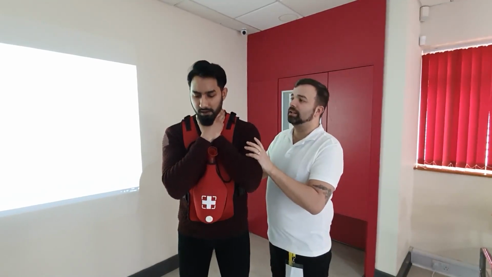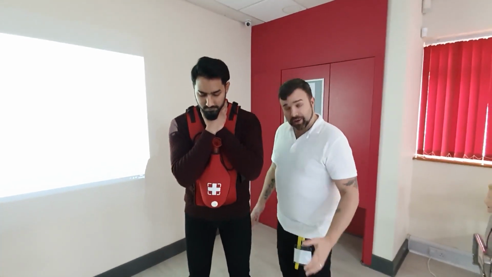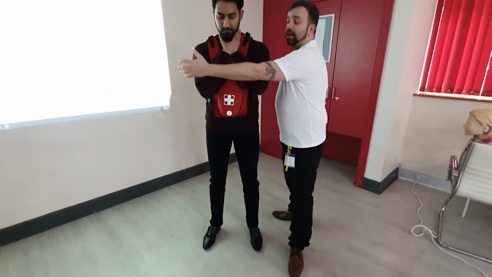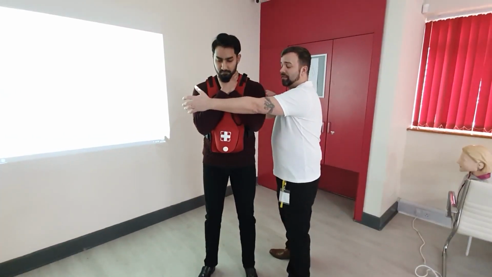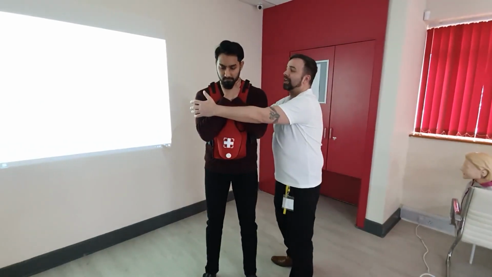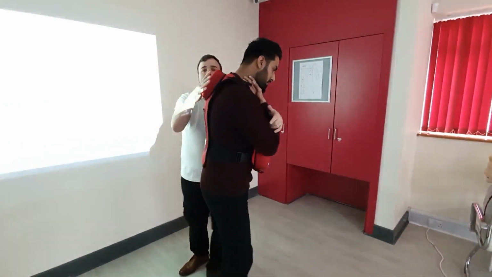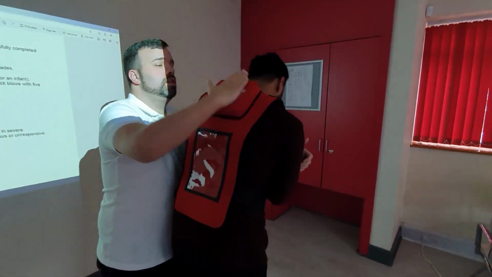So if you can cough for me. Okay. Again, if you're worried that that's not working, be prepared to carry out 5 back slaps. Now for this you need to prepare your legs in a stance position so you're nice and firm, and we're going to place an arm around their chest area. And on their back, so if we turn around, we're going to hit them in the back sharp 5 times.